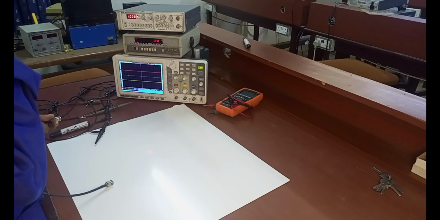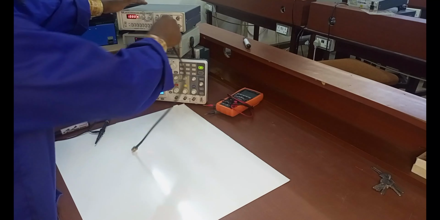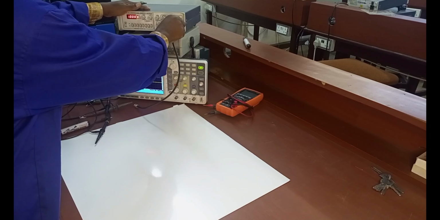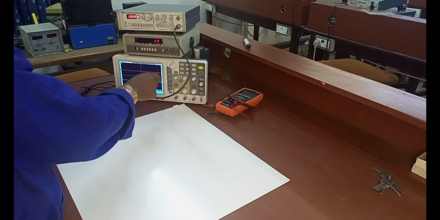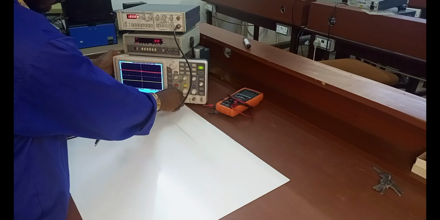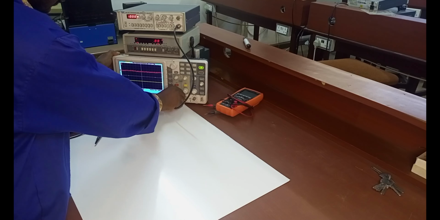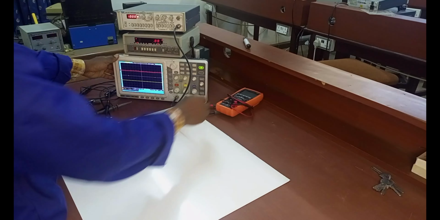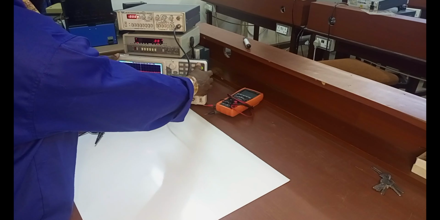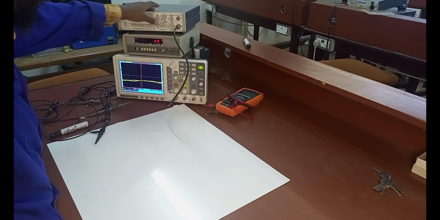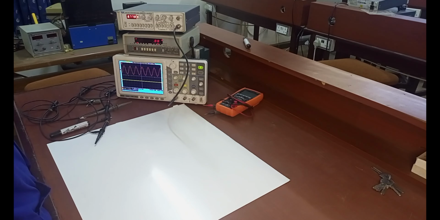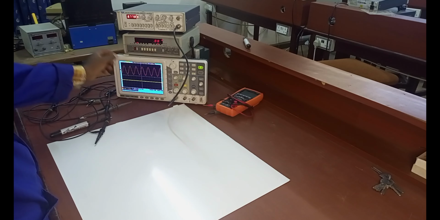output from the signal generator to channel 1 or channel X of the scope. Okay. And what we do is select the sinusoidal waveform, the sine wave. All right. So we have it, that's a red channel being displayed.